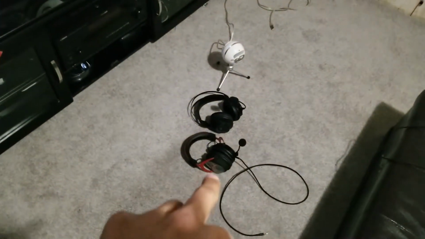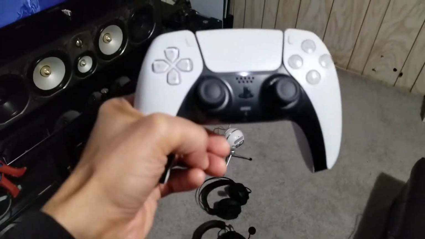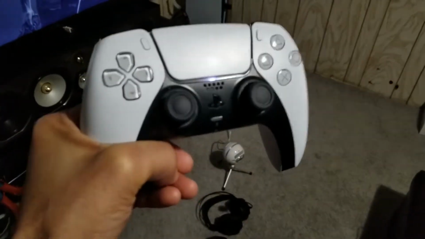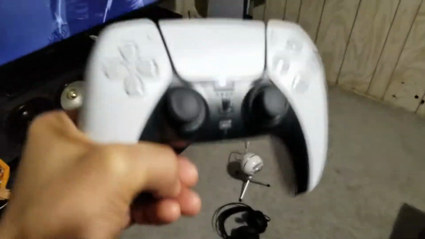And you also have the ability to use external microphones, so you don't have to use the microphone that comes inside the PlayStation 5. And I'm going to show you guys how you do that.